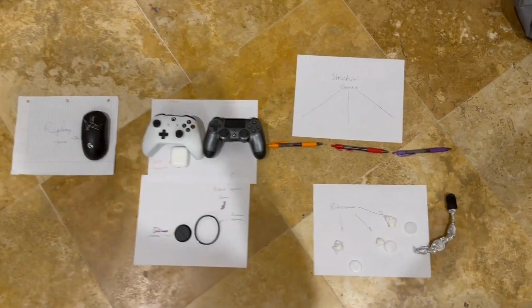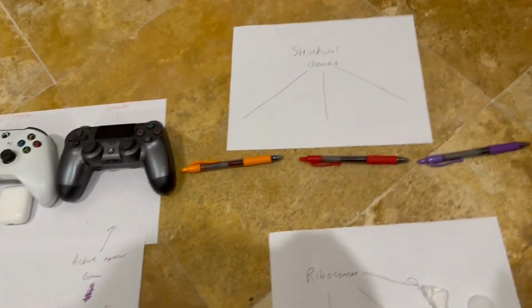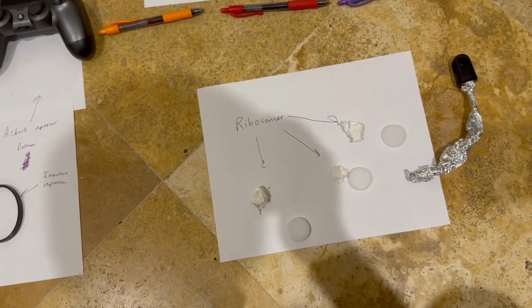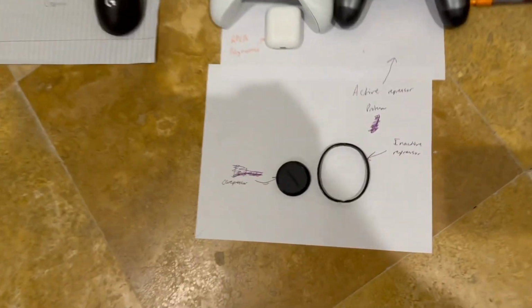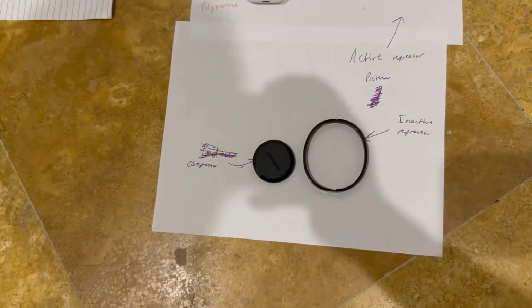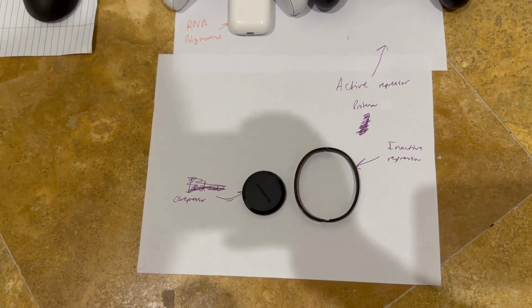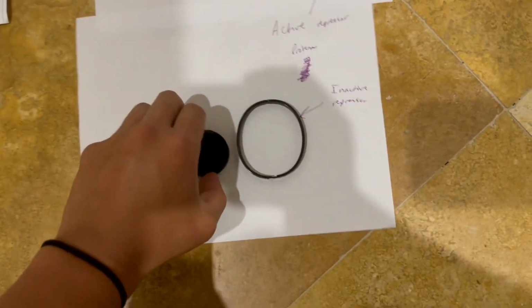As you can see, this operon is currently active and transcribing the structural genes, as shown by the ribosomes producing the necessary proteins and mRNA. This is due to the fact that the repressor protein is inactive by default and thus requires a co-repressor to activate it and then bind to the operator.